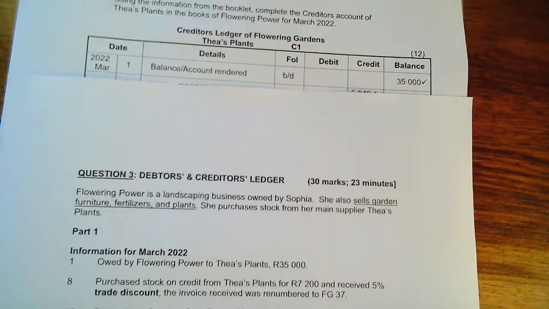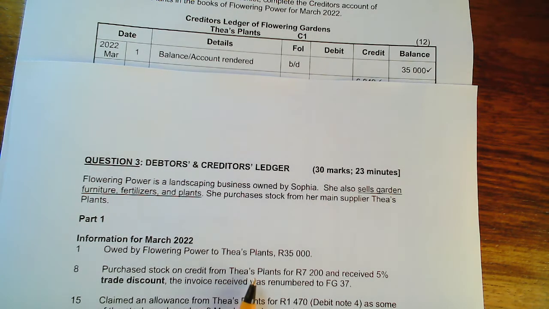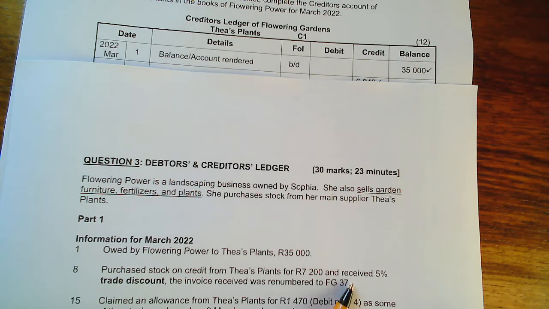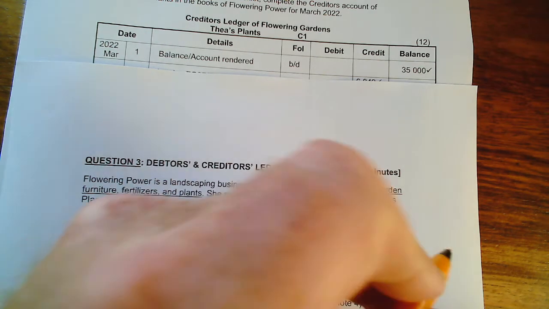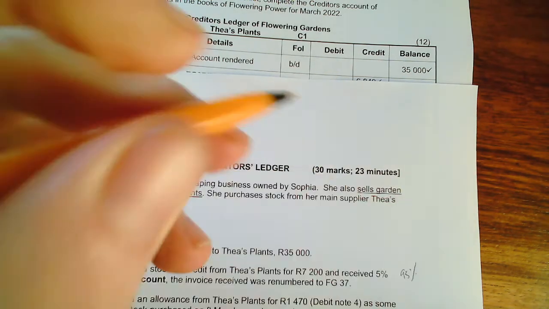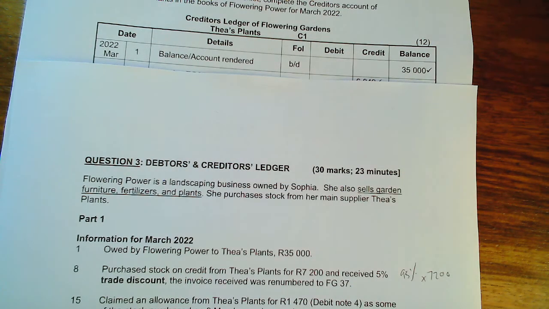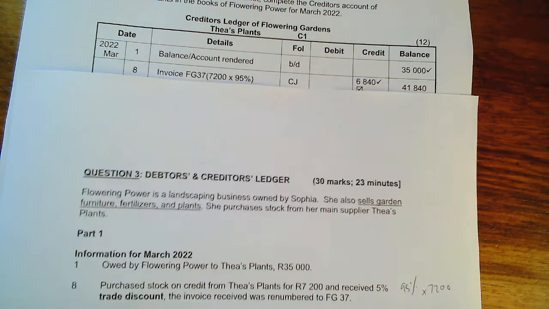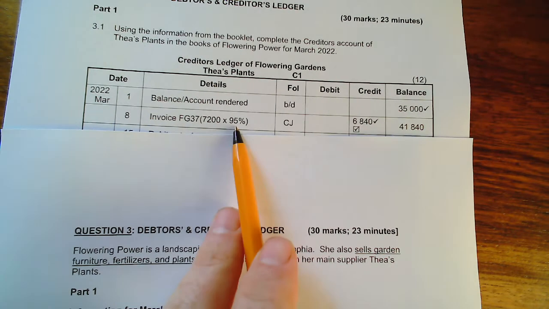Okay, second part, purchase stock on credit. So we buy it on credit, we don't pay, for 7,200 and received a 5% trade discount. Now, trade discount means you are paying less. You just pay the amount, so it's basically 95% of the 7,200 to get to the amount that we are actually paying, just like a normal sale. So there's the invoice, 7,200 times 95%.